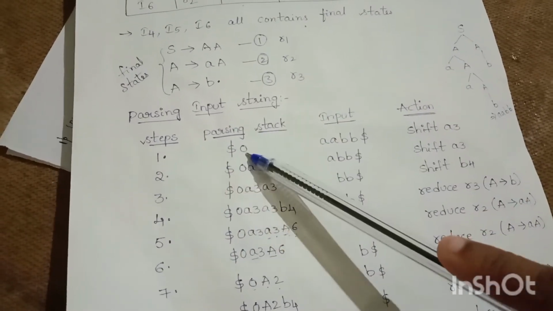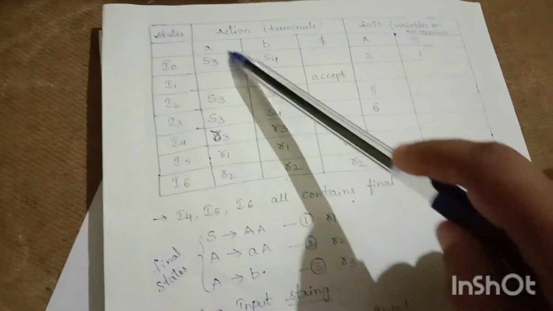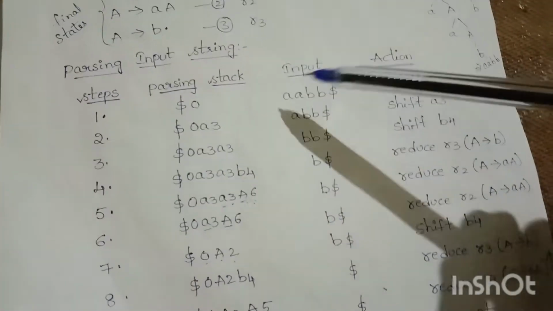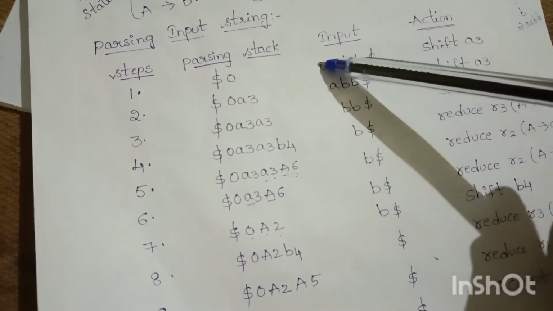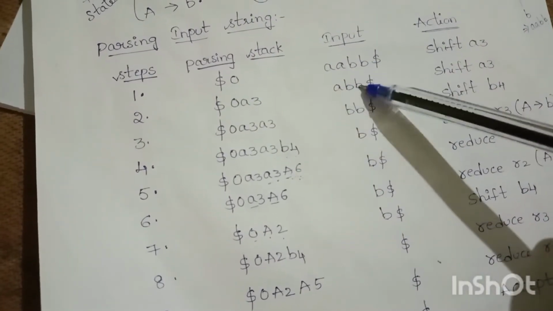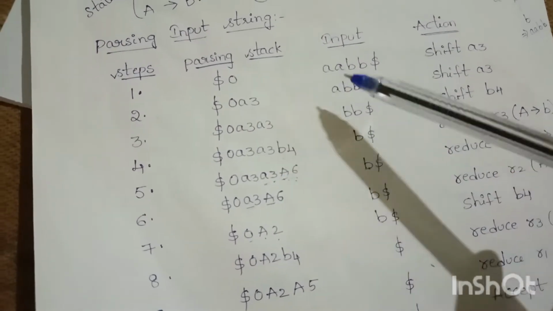Check this: 0 on A. What do we have here? S3. That is shift 3. So here you need to write shift A3. Clear? So $0 A3, this A3 is being shifted here. So the remaining is ABB dollar.